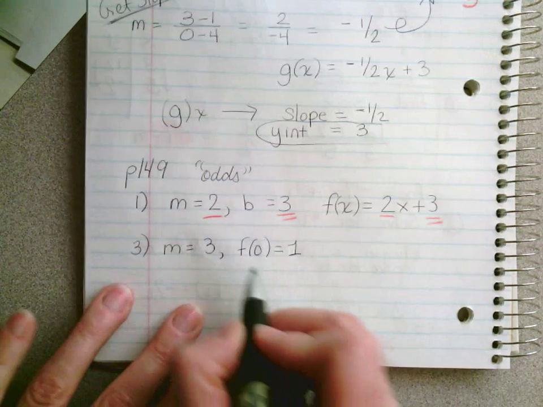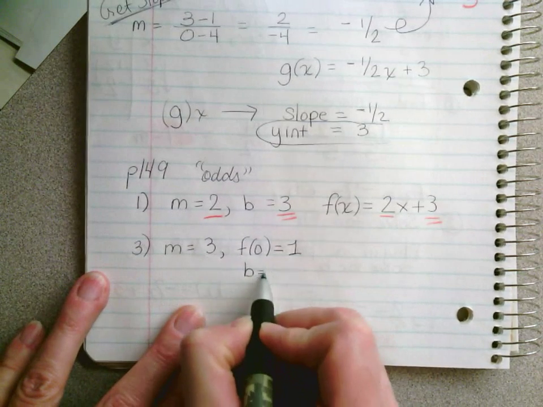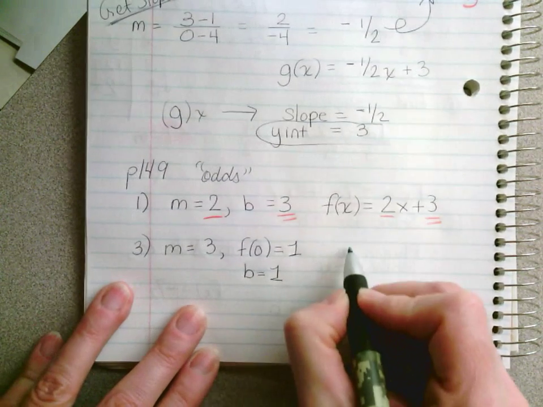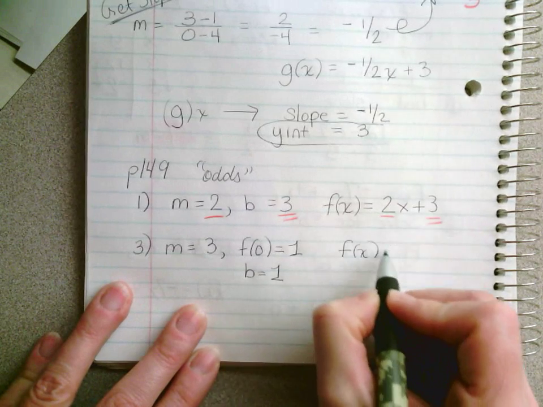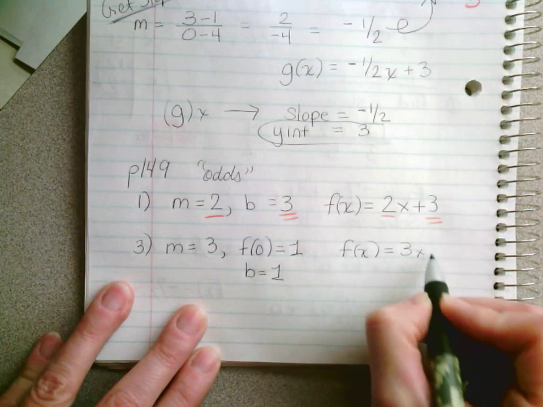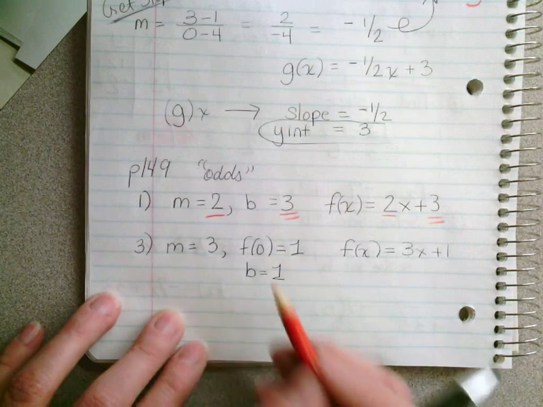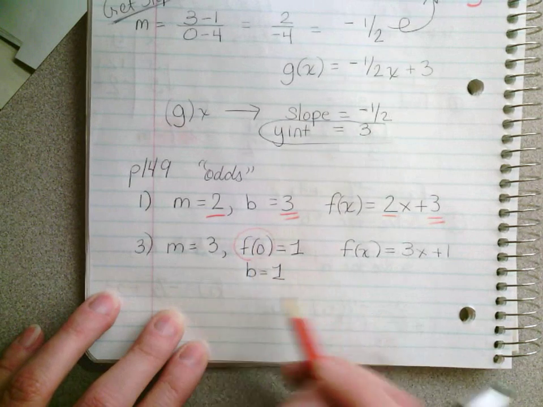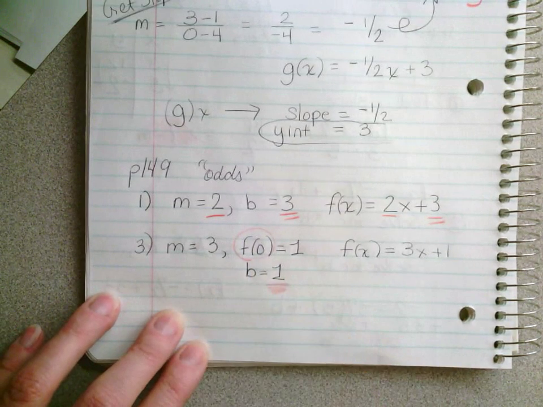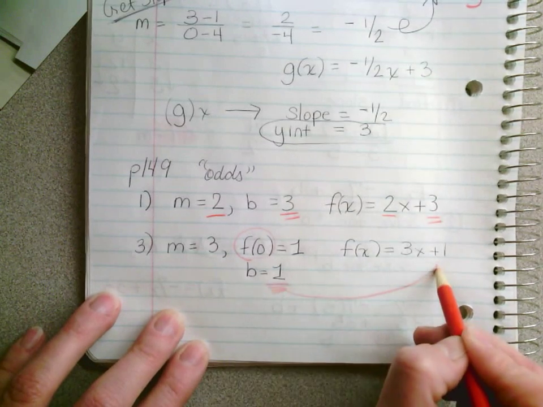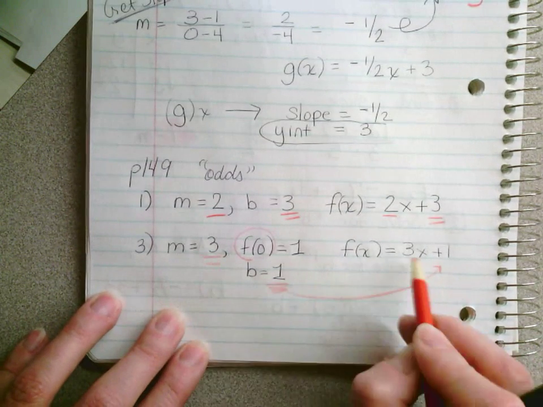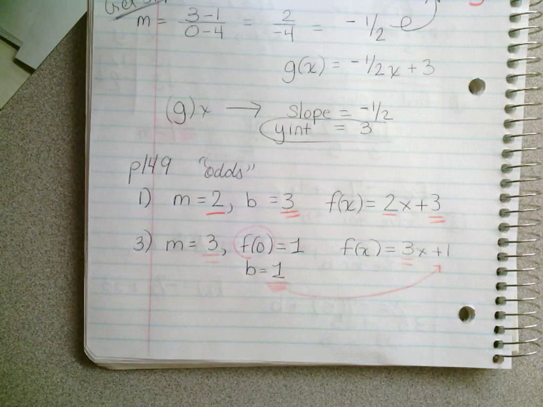In other words, based on this information, I know that b is 1. F of x is equal to 3x added to 1. Because I know that the x value at 0 produces your y-intercept, I can plug that in there. Okay, a couple of freebies for you.